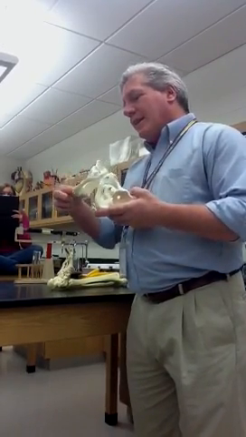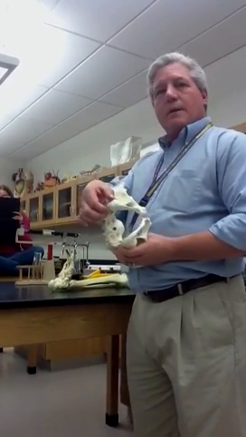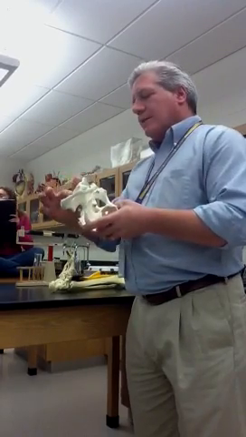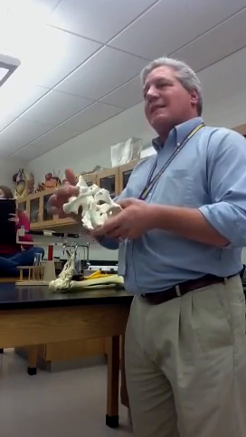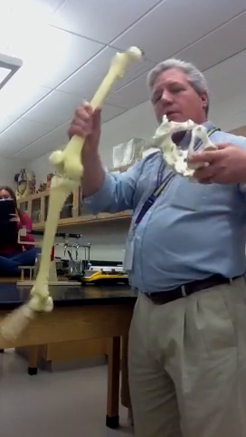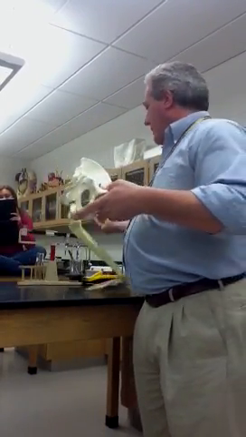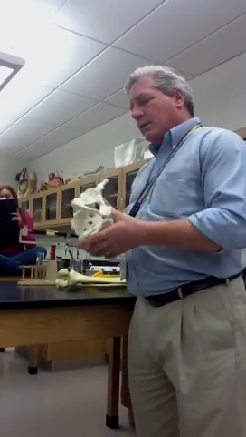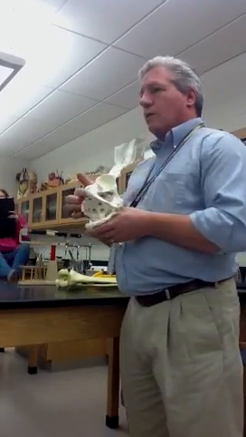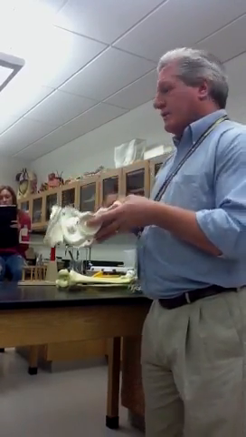Then if we look at the ischium itself, we have a thickening on the ischium. That is called the ischial tuberosity. We have this indentation. That is called the acetabulum. The acetabulum is where the head of the femur will articulate. And then if we tilt it, there is a little protuberance back here, and that is called the ischial spine. All right, so that is the pelvis.